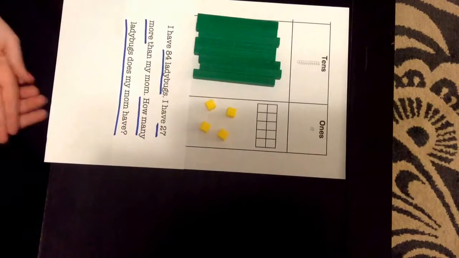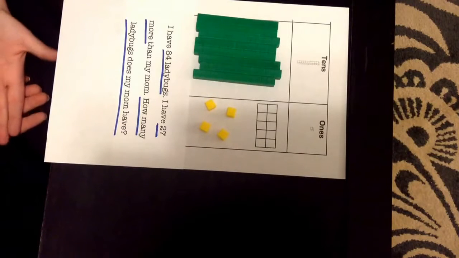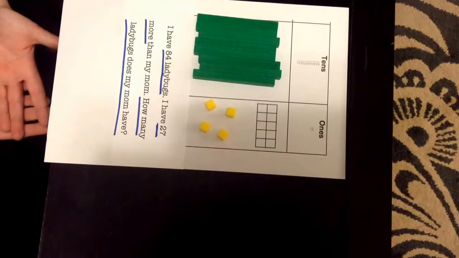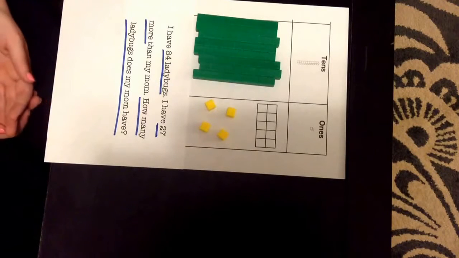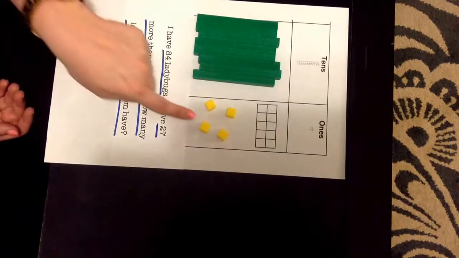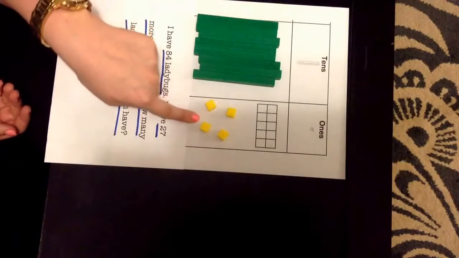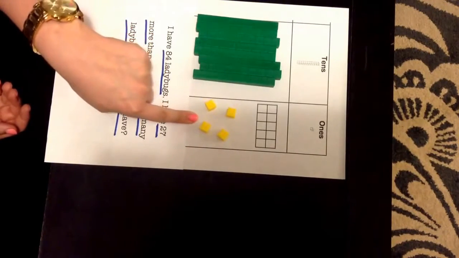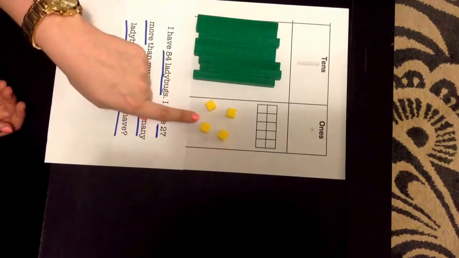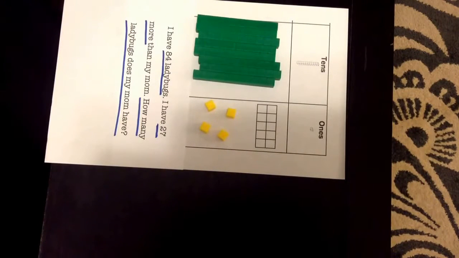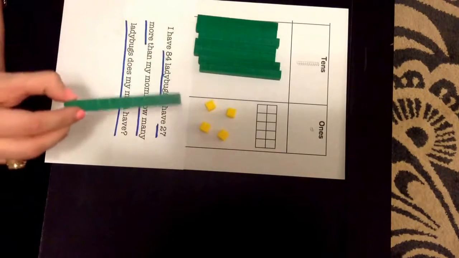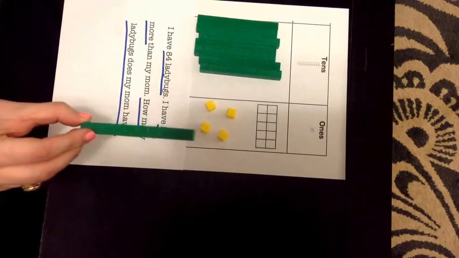So now we're going to subtract 27 ladybugs from 84 ladybugs. Can we subtract 7 ladybugs from 4 ladybugs in our ones place? No, we can't subtract 7 from 4. So what do we need to do? Well, we need to take 1 rod and regroup it into 10 units.